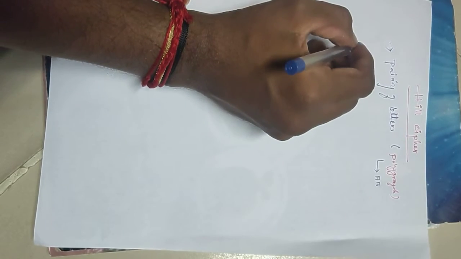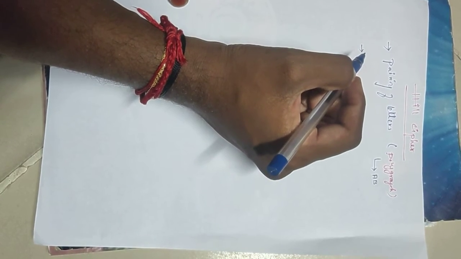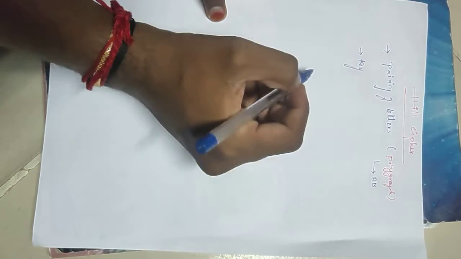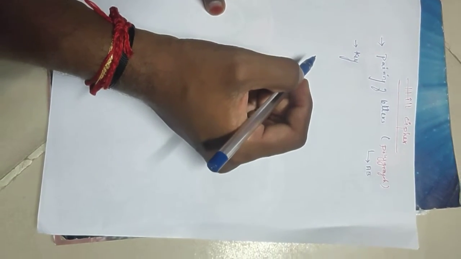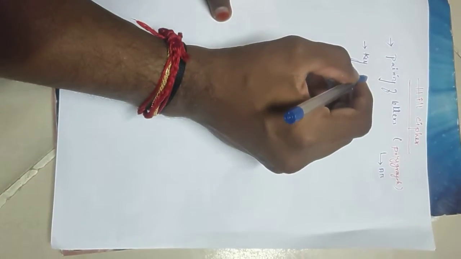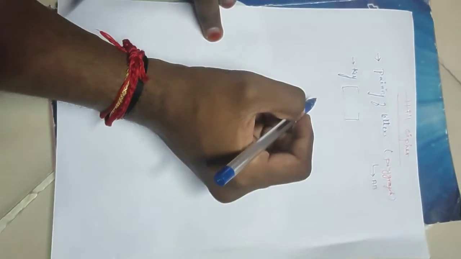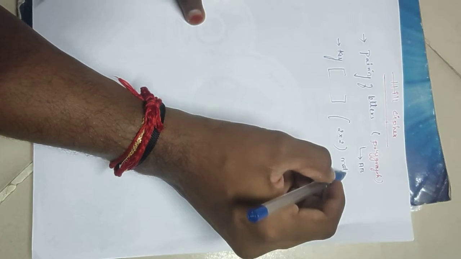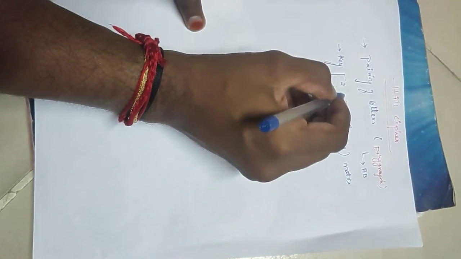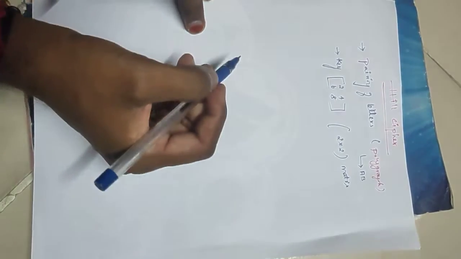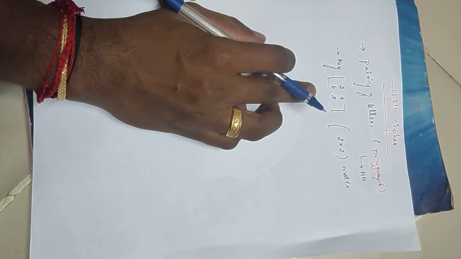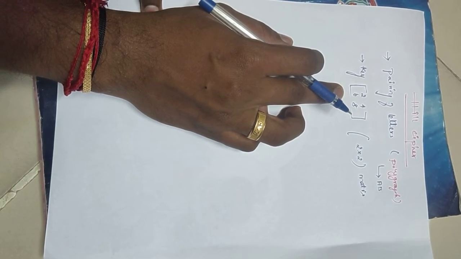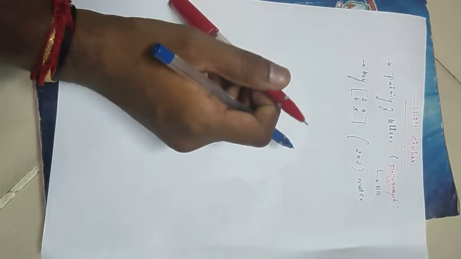Okay, the next important thing is the key. How are we going to construct a key? The key should be in the form of a 2 cross 2 matrix, like 2 4 6 8. This is a simple example of constructing a key in the Hill cipher.